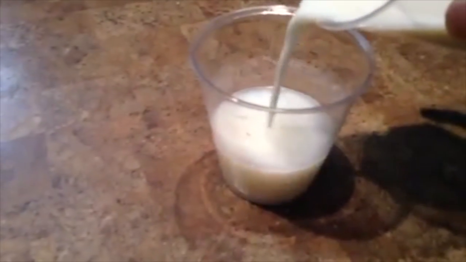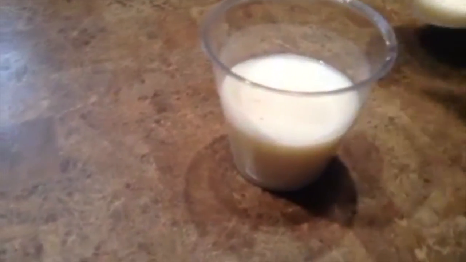Well, I'm going to do an example about colloids. First we need water and milk. We're going to add milk in this beaker. Let's stir all the mixture.